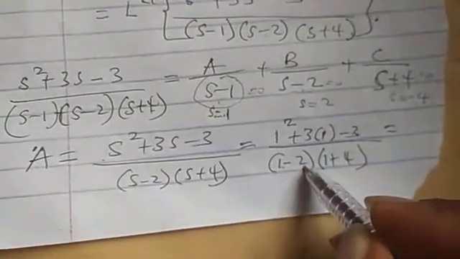3 minus 3 is gone. 1 minus 2 is minus 1. So our answer here should be minus 1 over 5. So we have found the value of our A to be minus 1 over 5. Now let's find the value of our B. We follow the same process.